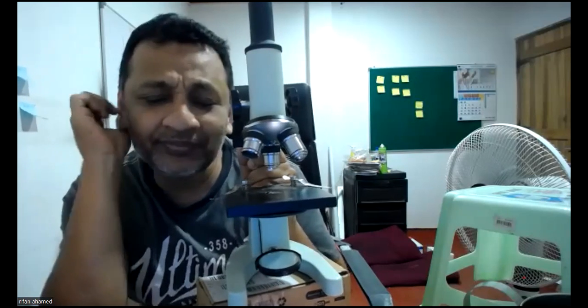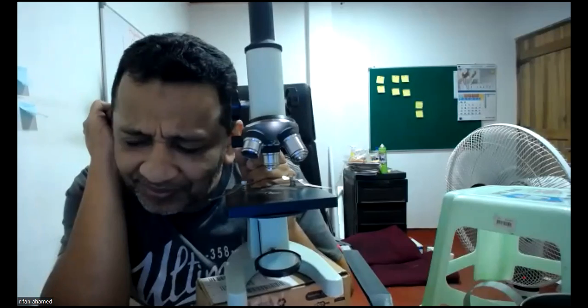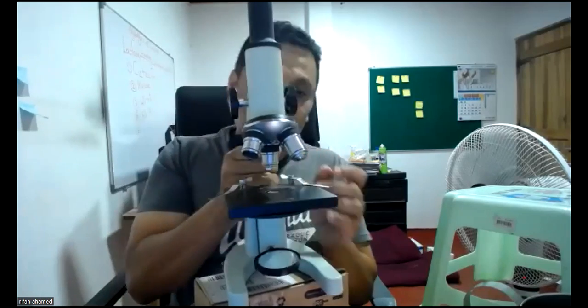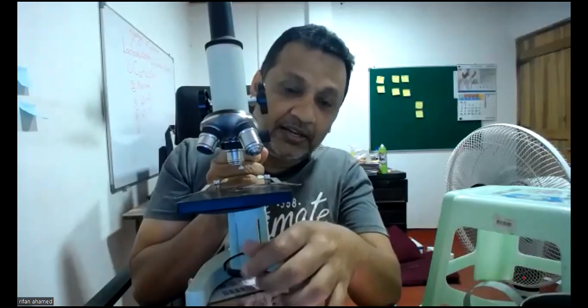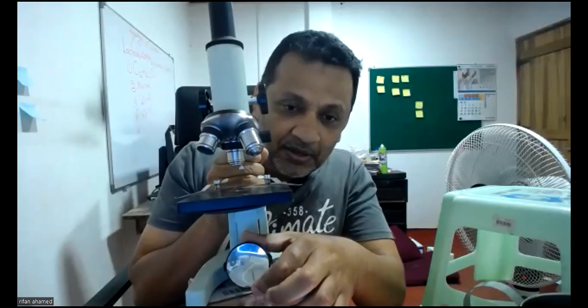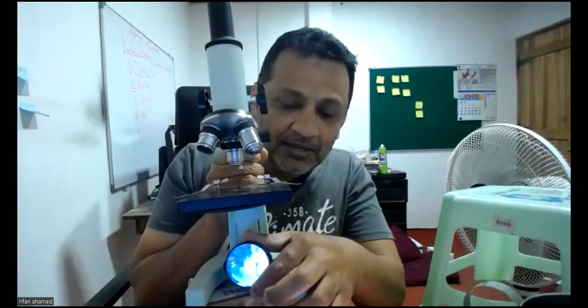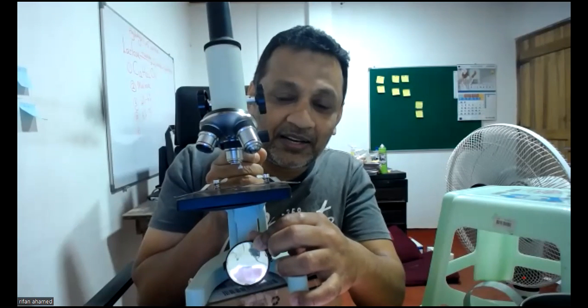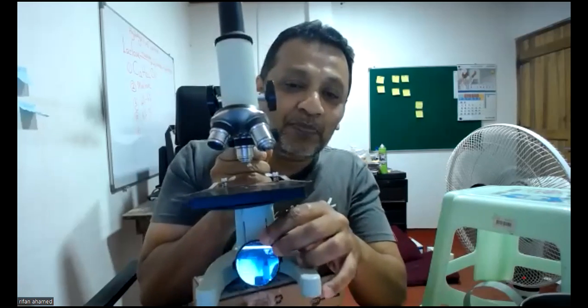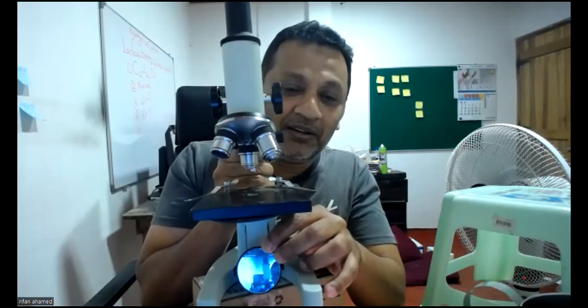Mirror. So here in the bottom, there is a mirror. If you take this mirror, it has 2 sides. This side is a concave mirror. That's why you can see it is creating a different type of imaging, correct? Yes, sir. The other side is a plain mirror, normal mirror.